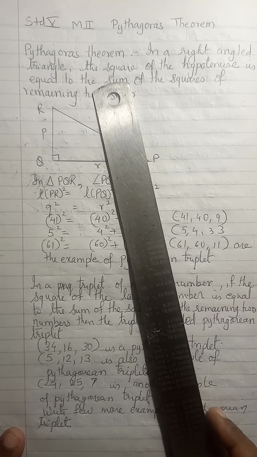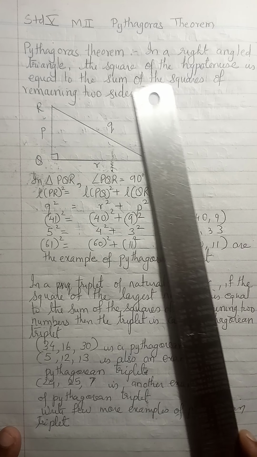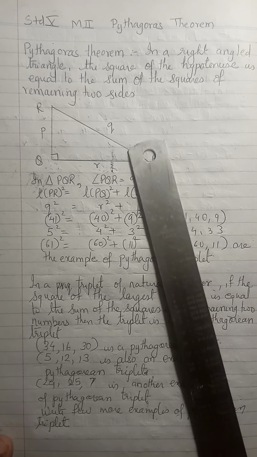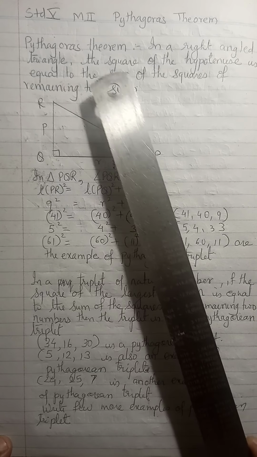The statement of Pythagoras Theorem. In a right angled triangle, the square of the hypotenuse is equal to the sum of the squares of the remaining two sides. In order to explain that, one diagram is drawn here.